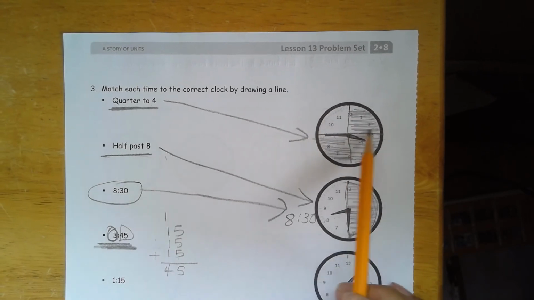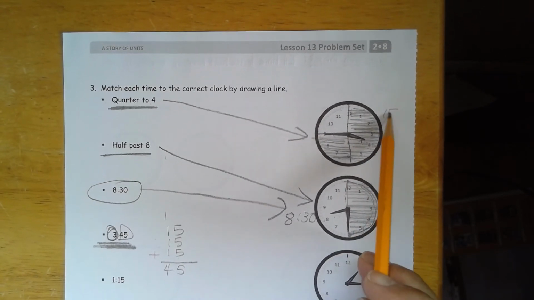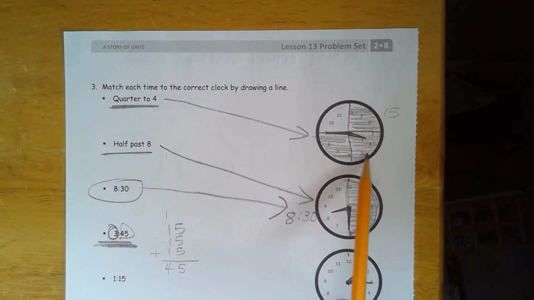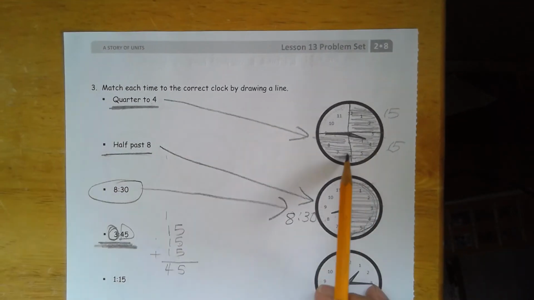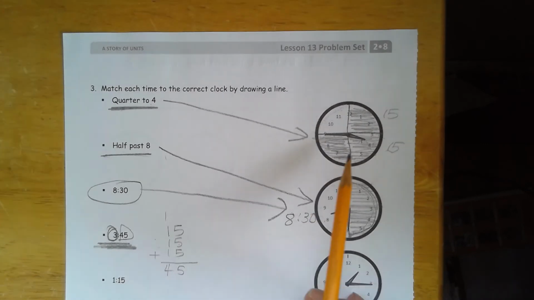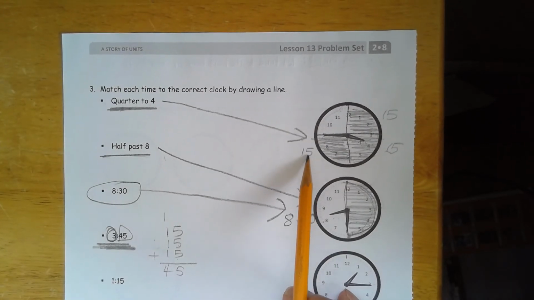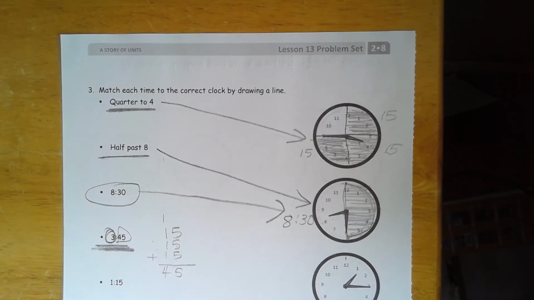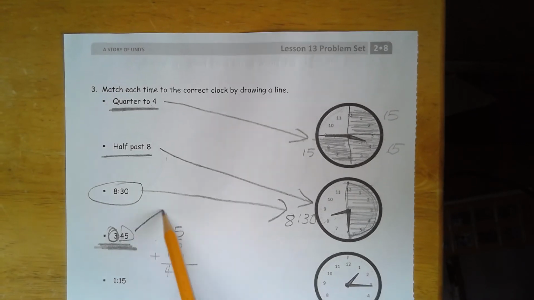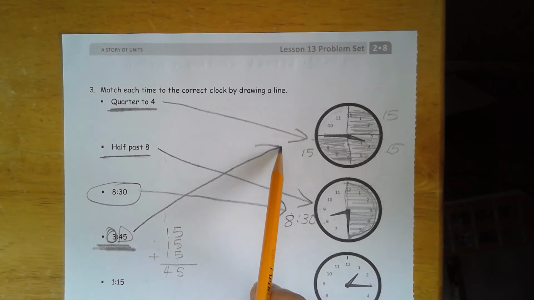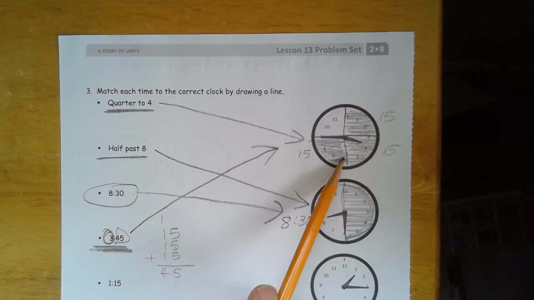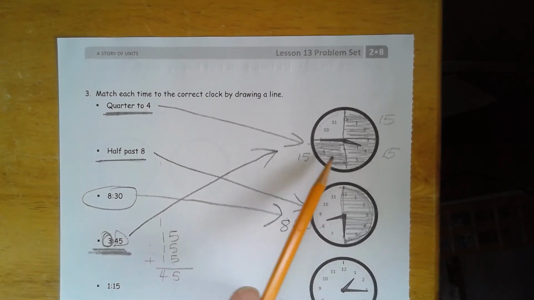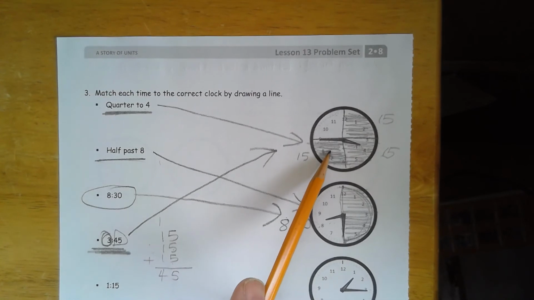Because here's the first 15 minutes that's passed. The second shaded part is the next 15 minutes that have passed. And the third part is the next 15 minutes that have passed. So this 3:45 also should point to the first clock, because it's another way of saying 3:45.